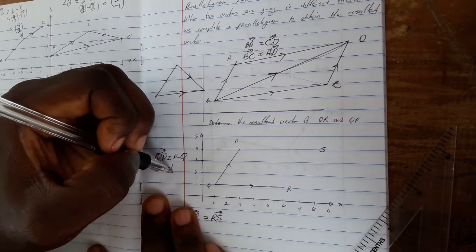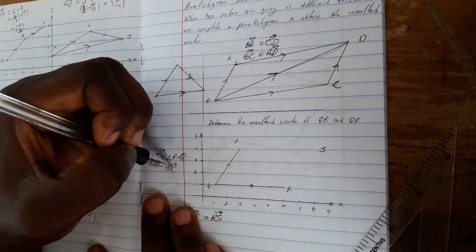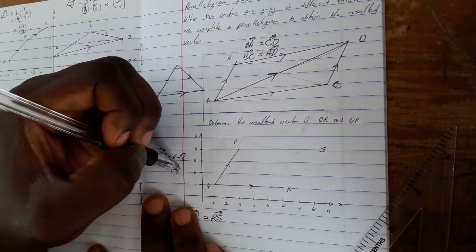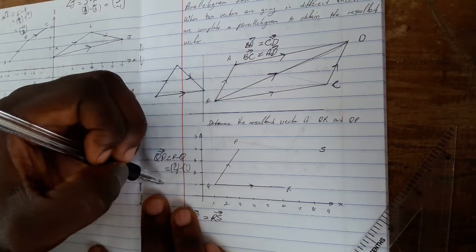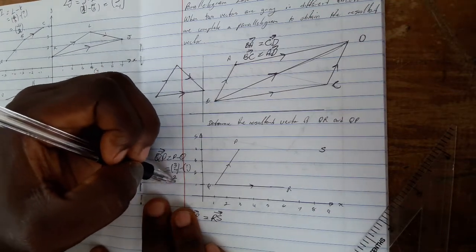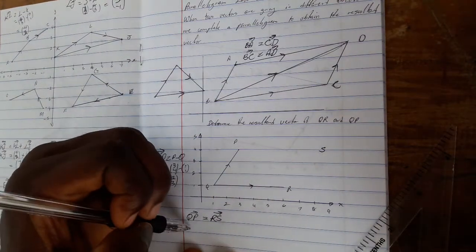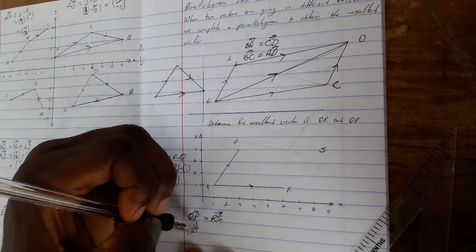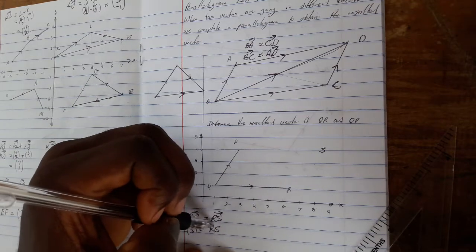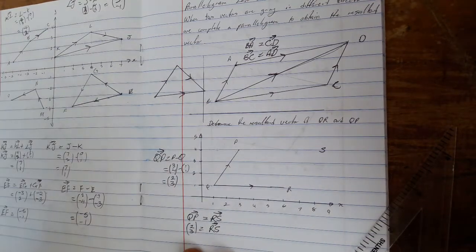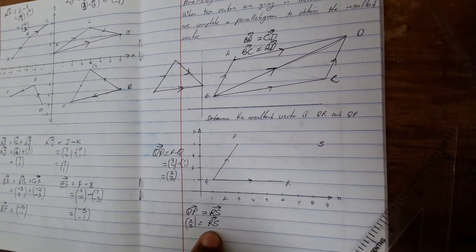P is 3 and 4, minus Q is 1 and 1. So the vector QP is 2 and 3. So QP, 2 and 3, is equal to RS. We know that it's 2 and 3, but we don't know what the coordinate of S is.